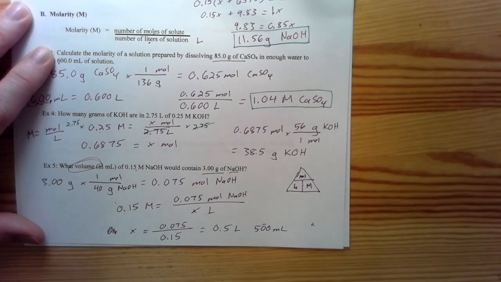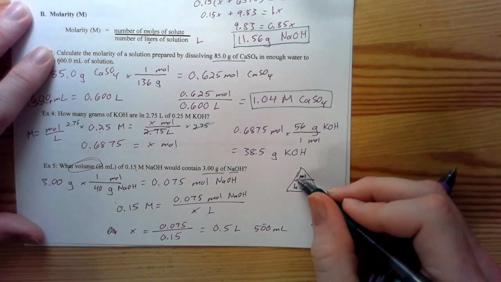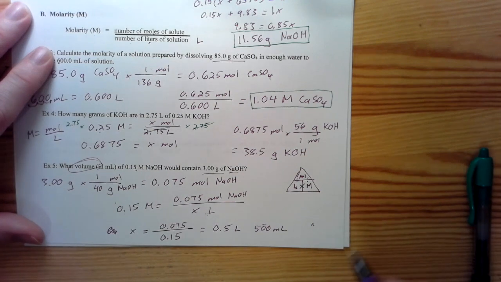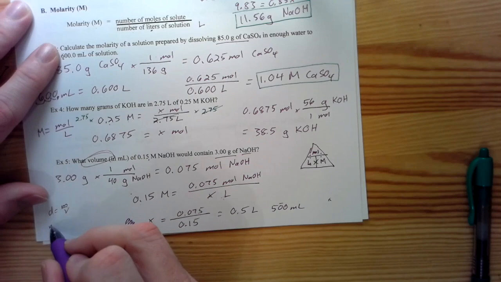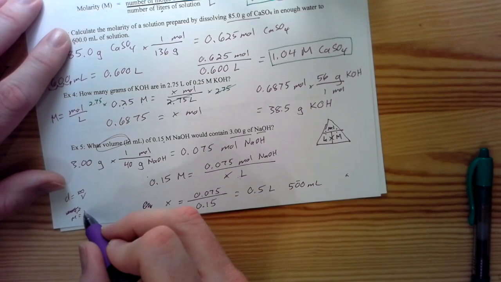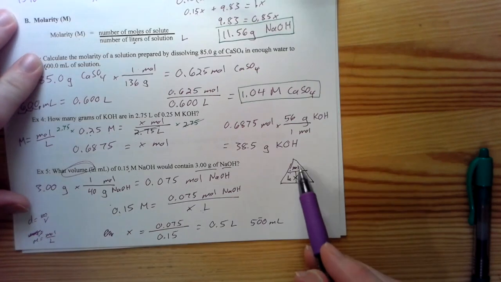Liters times molarity will give you your moles. So you multiply here, and you divide here, and you divide here. So it's just like density, because remember density was mass over volume. That looks a lot like molarity is moles over liters, right? Looks the same way. All you need is that little formula.